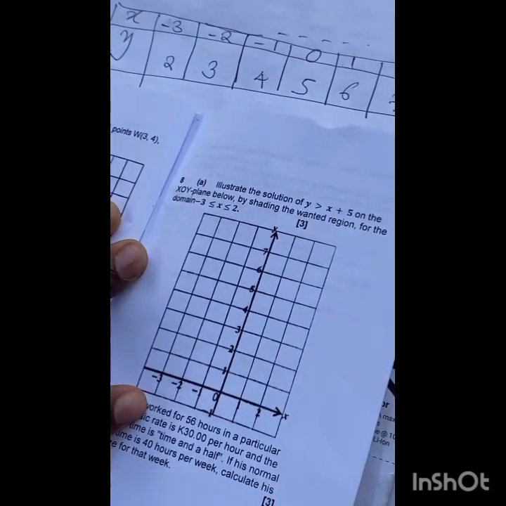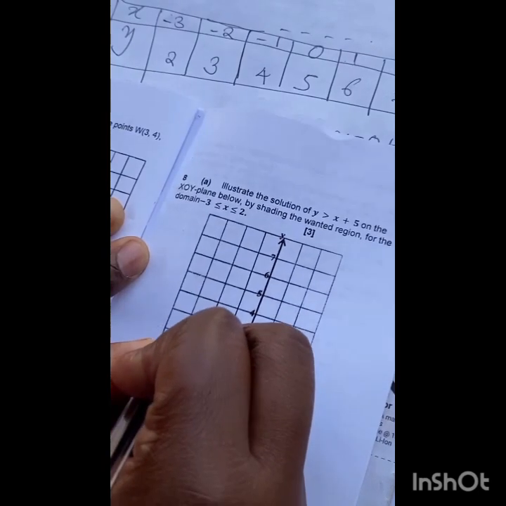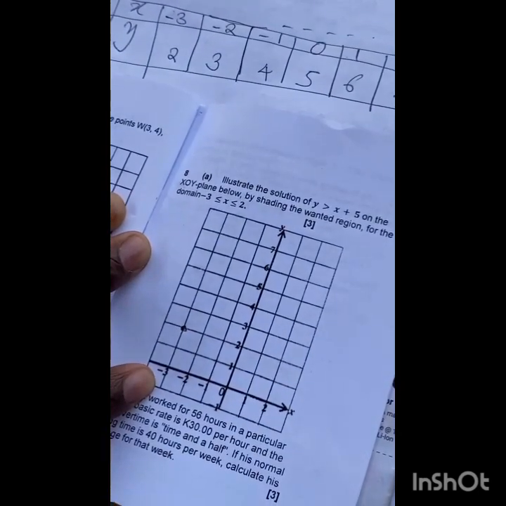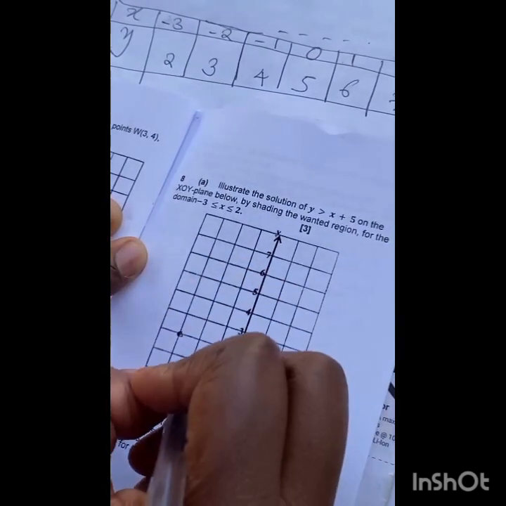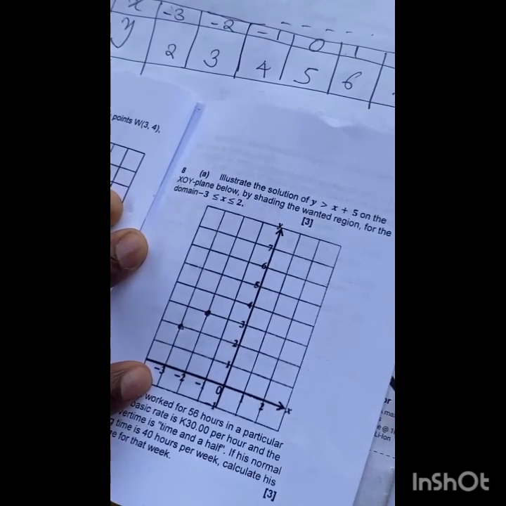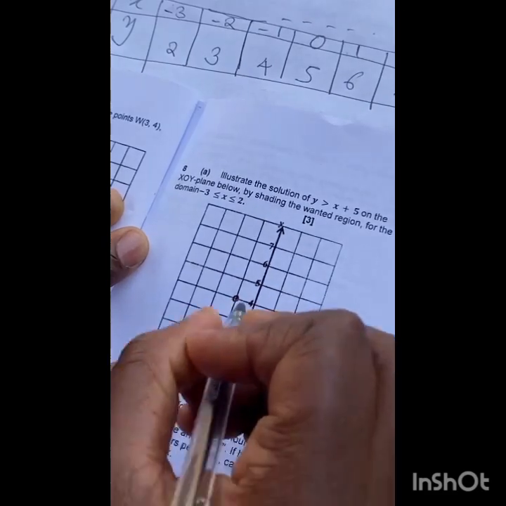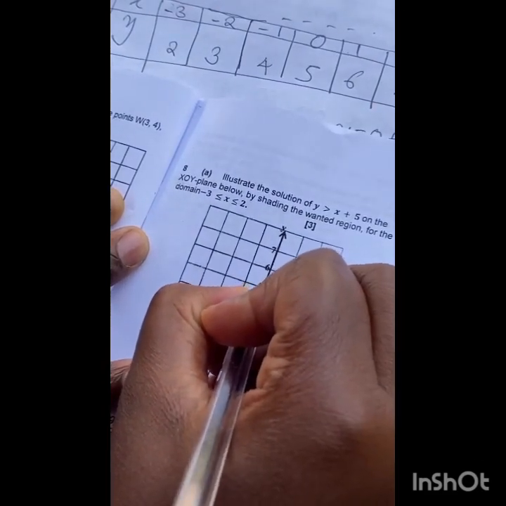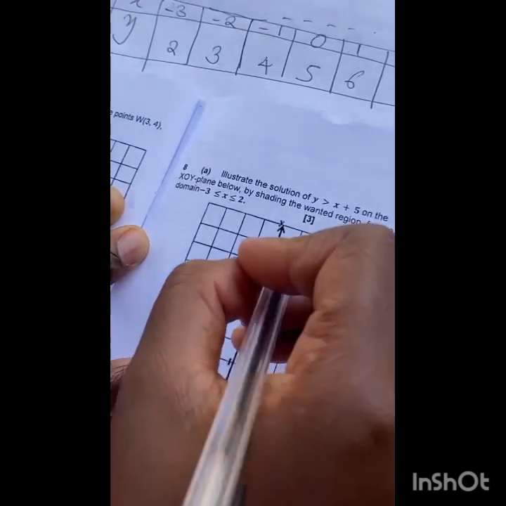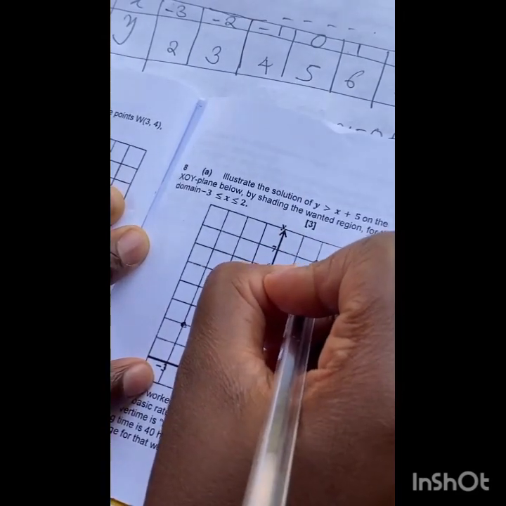So you'll be plotting here. So let's plot. Remember, I start with x value. So the first x value is -3. So -3, 2 will be here. Next, -2, 3 there. Next, -1, 4 is here. Next, 0, 5 is there. The next one, 1, 6 there. And the last one, 2, 7 right there.